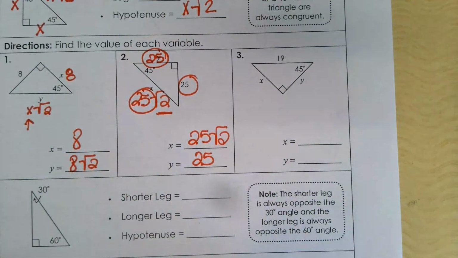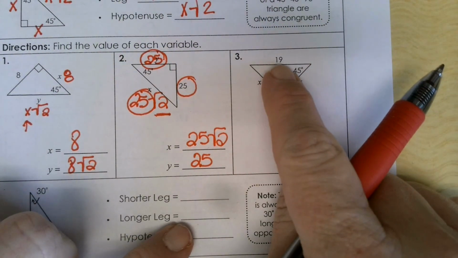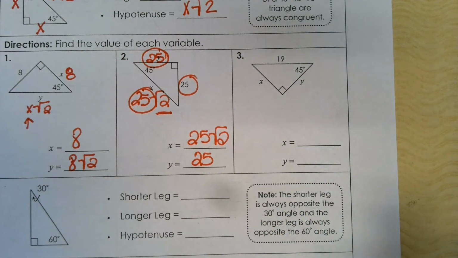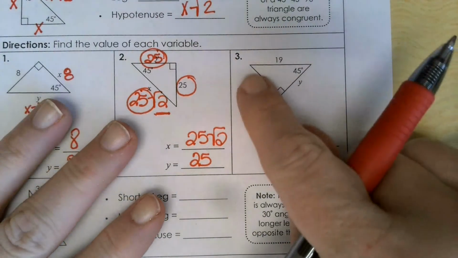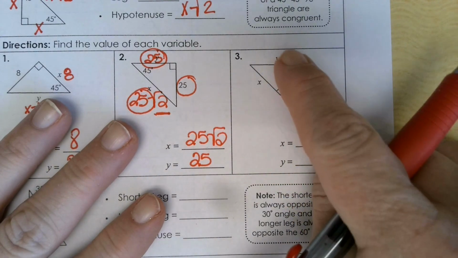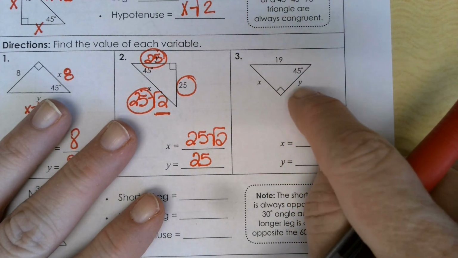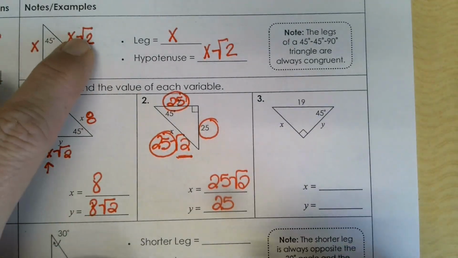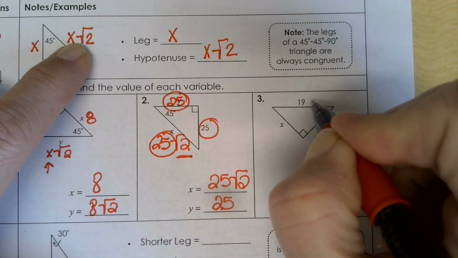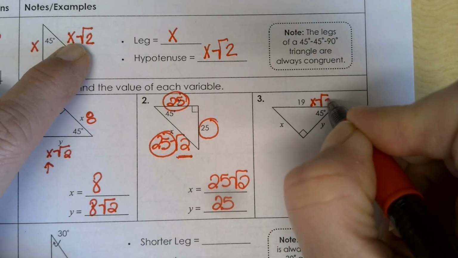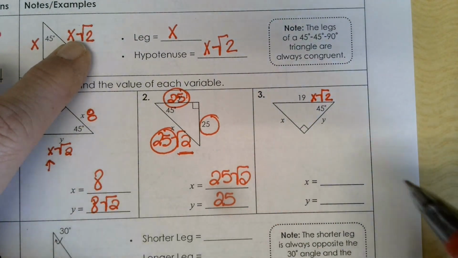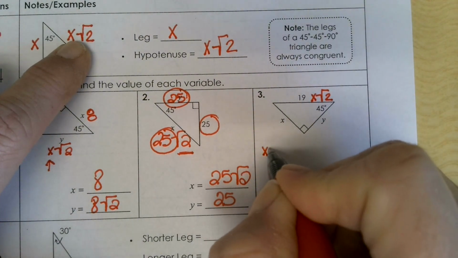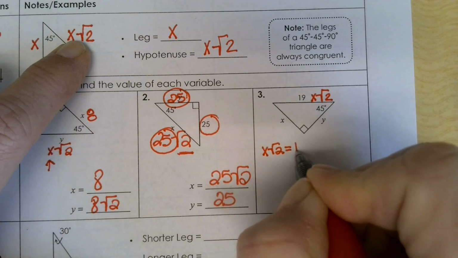Now this is where we have to do a little bit of work. The hypotenuse is represented by x radical 2, and you're like, wait a minute, where's the radical 2? Remember, it's all about the ratio of the legs to the hypotenuse, which is x to x radical 2, and I don't have either one of these. This is where the memorization comes in. You need to know the hypotenuse is x radical 2. So all we have to do is make an equation: x radical 2 equals 19.